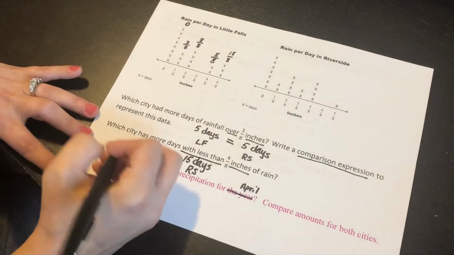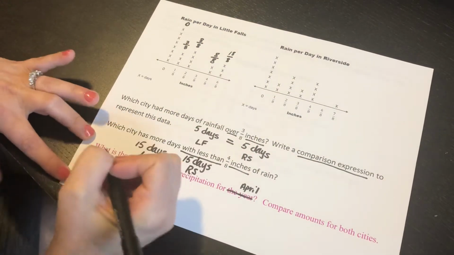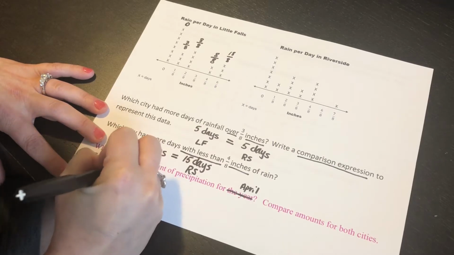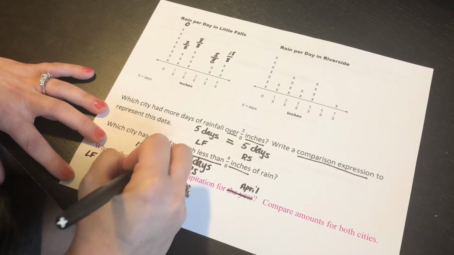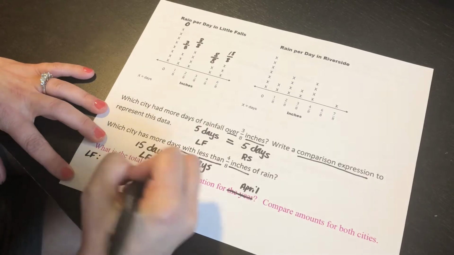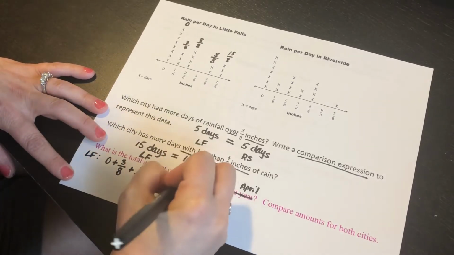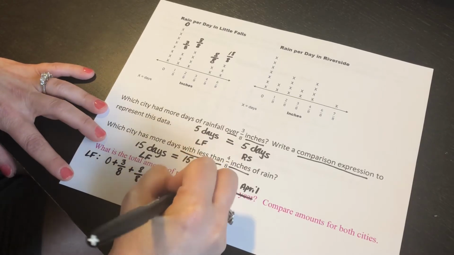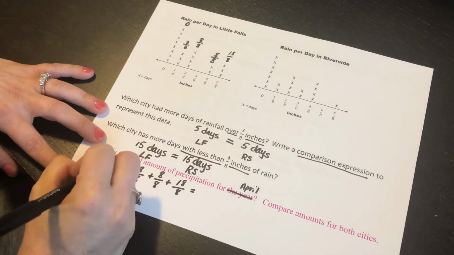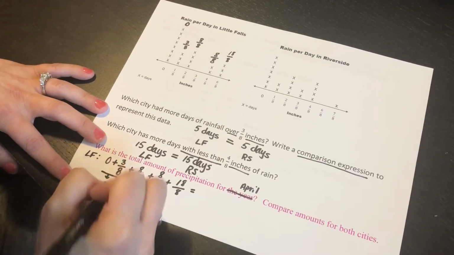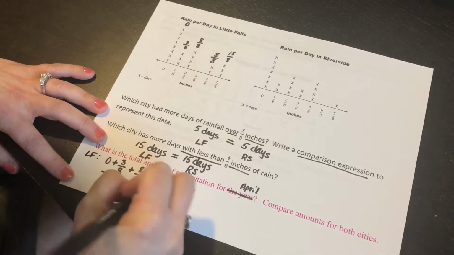So down below, for Little Falls, I have 0 plus 3/8 plus 8/8 plus 8/8 plus 18/8 equals. Now I like to group them instead of trying to add all of them together.